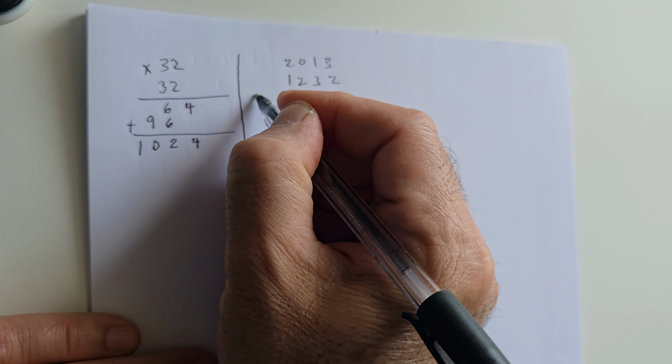What we do, we start with the first digits. So 2 times 3, that is 6. 2 times 1, that is 2. 2 times 0, that's 0. 2 times 2, that is 4.